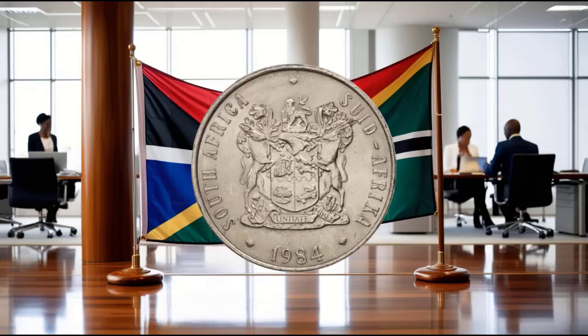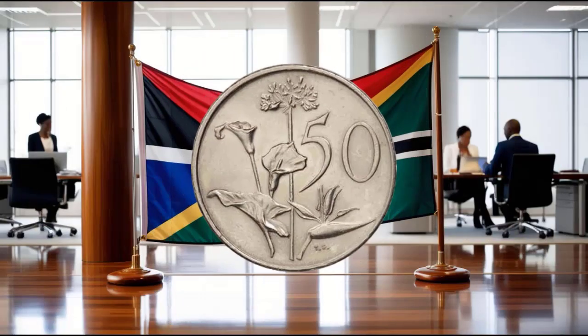Now, here is where many viewers become curious. Could a 1984 South African 50-cent coin sitting in your home be valuable? The answer depends on the exact coin, its condition, and whether it has any special characteristics. Some examples may only have collector interest, while others with rare features can become much more desirable.